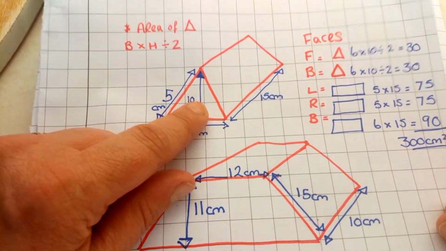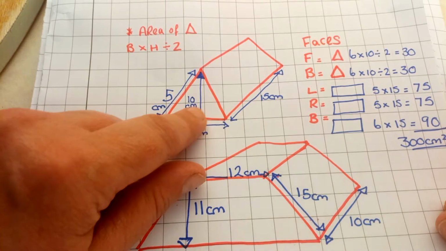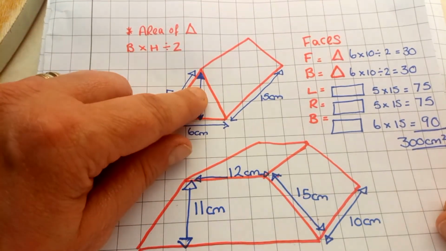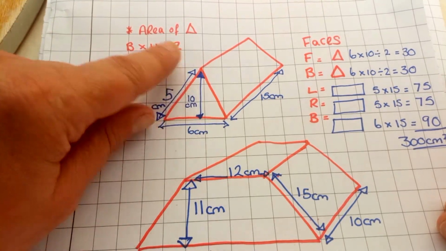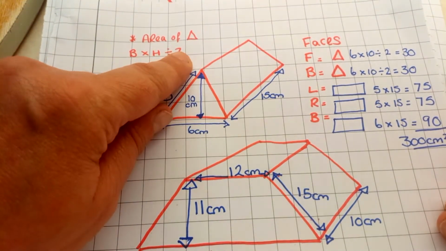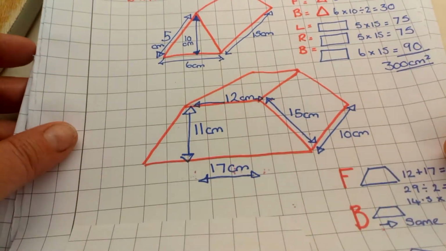The main thing with a triangular prism is to remember that with triangles you've got to do base times height and divide by 2. Don't forget to divide by 2 for a triangle area.